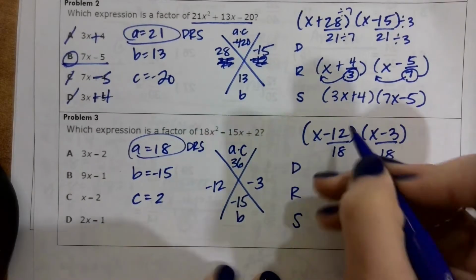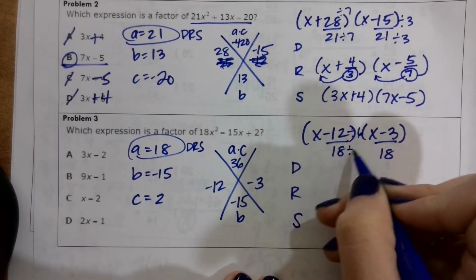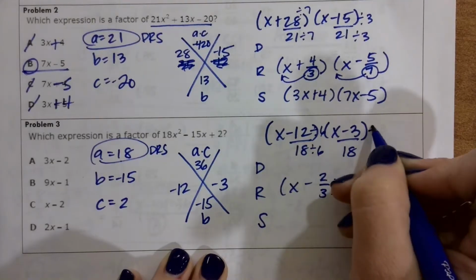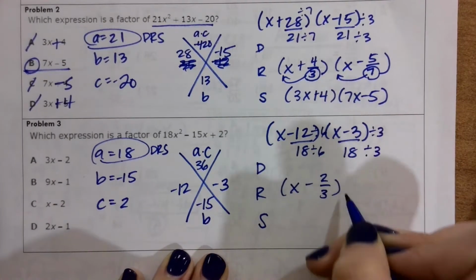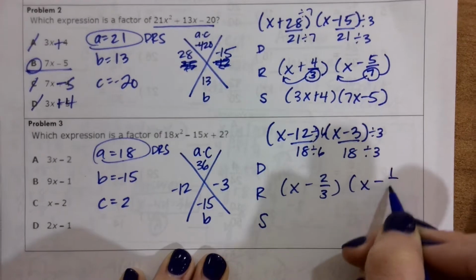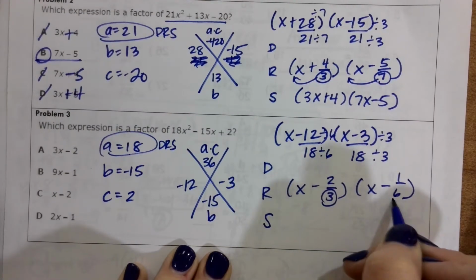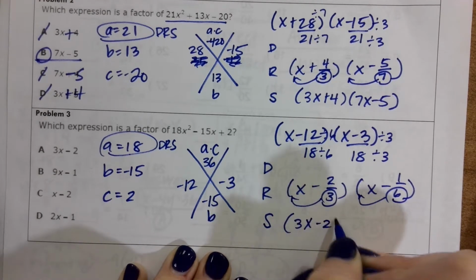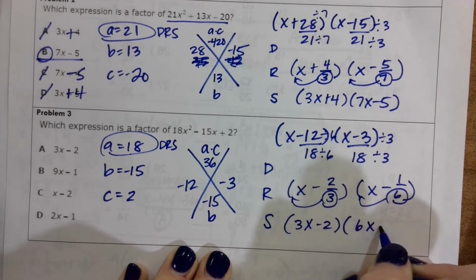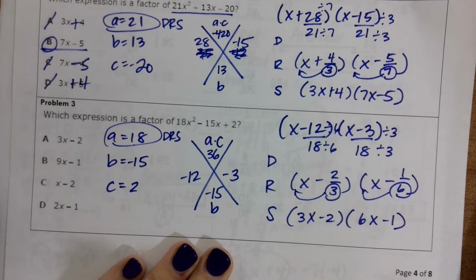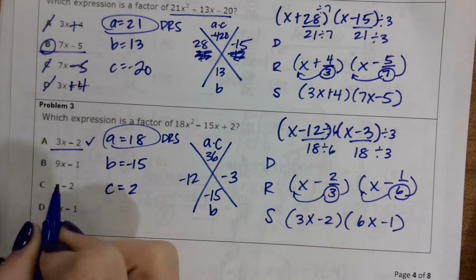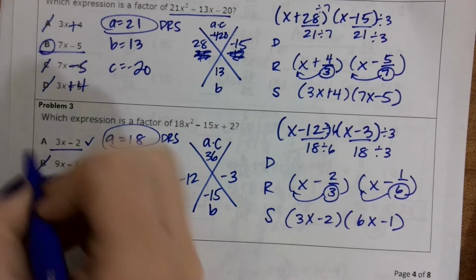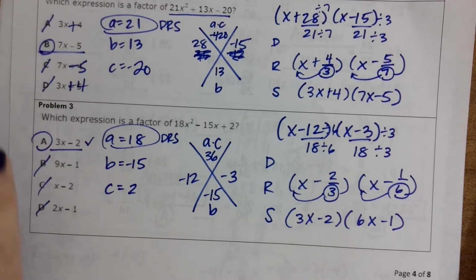Reduce and swing. 12 and 18 can both be divided by 6. X minus 2 over 3. Both of them can be divided by 3 over here. X minus 1 over 6. S stands for swing. Those are our two factors. 3x minus 2, we'll keep it. Don't know where that one came from. Don't know where that one came from. Don't know where that one came from. The answer is A.